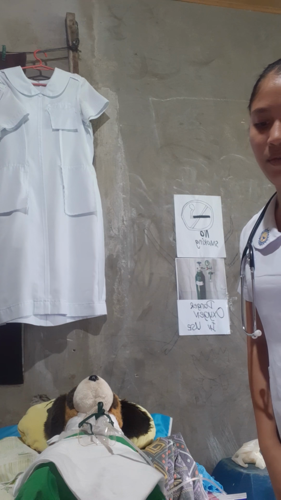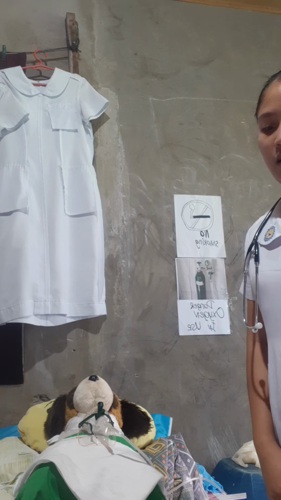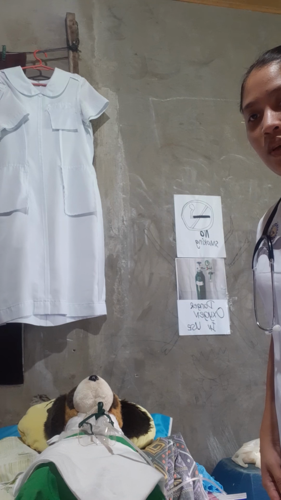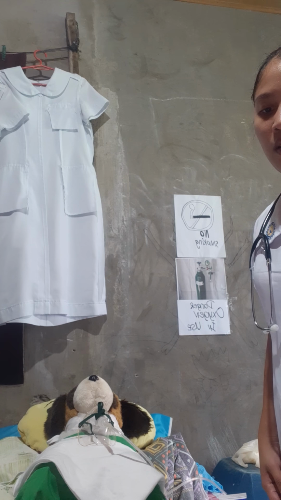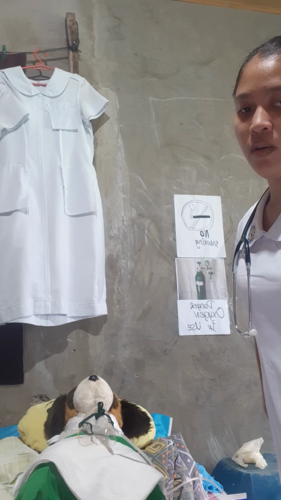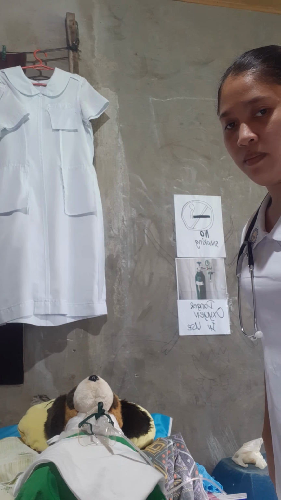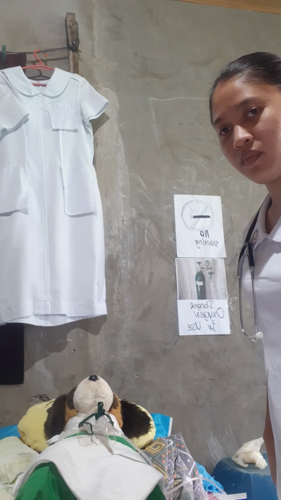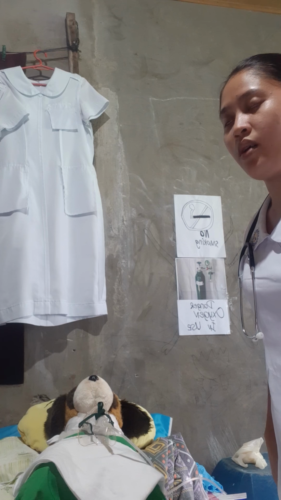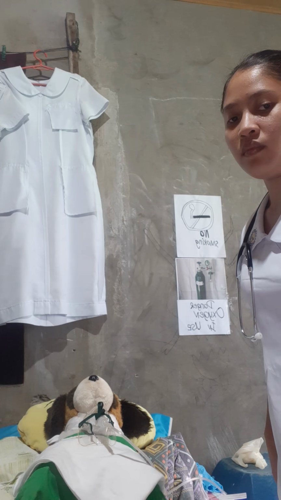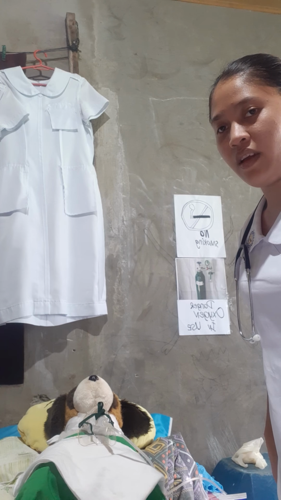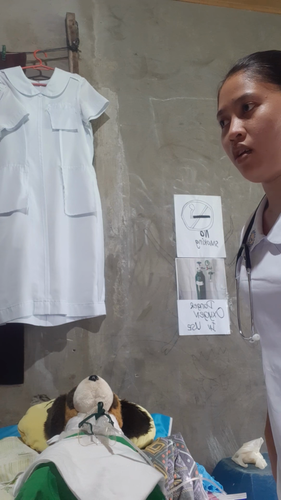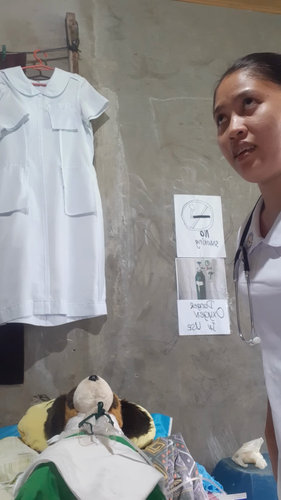Then, for documentation, we have to record the respiratory status before and after the care, and the type and size of the tracheostomy tube that we use. Also, the frequency and extent, the color, amount, and the tolerance of the patient to the procedure, and the special care, and any unexpected outcomes.